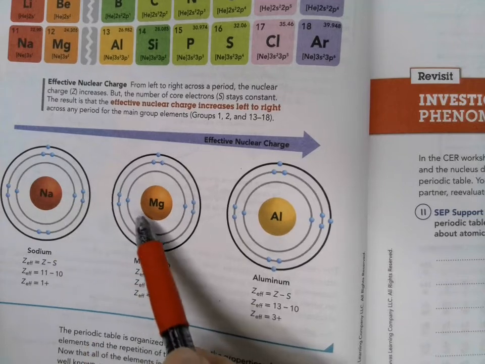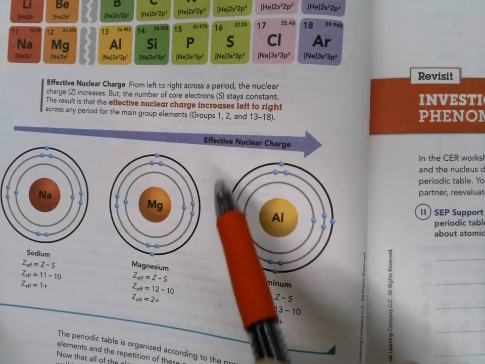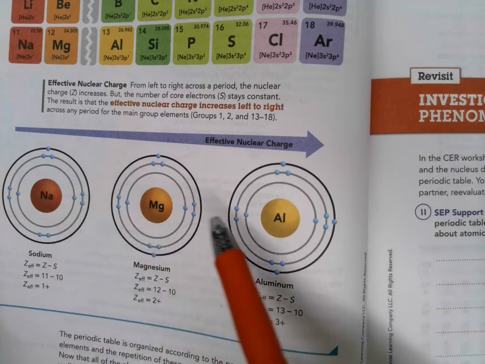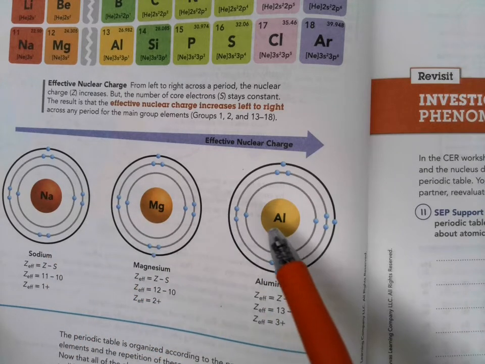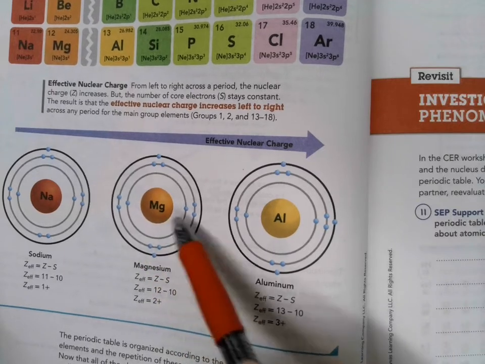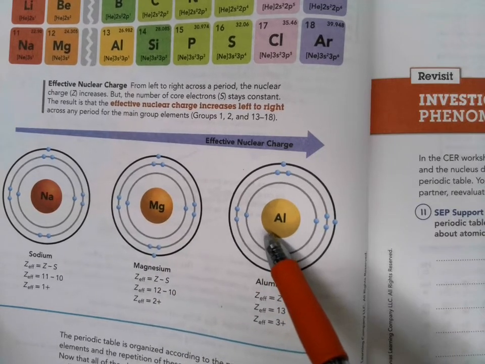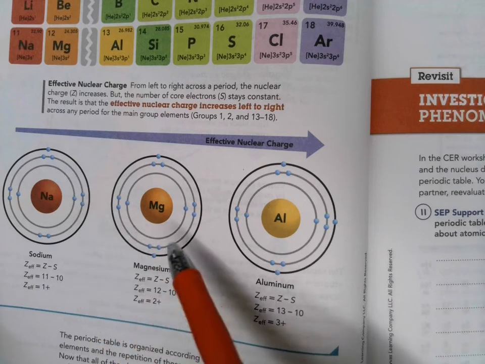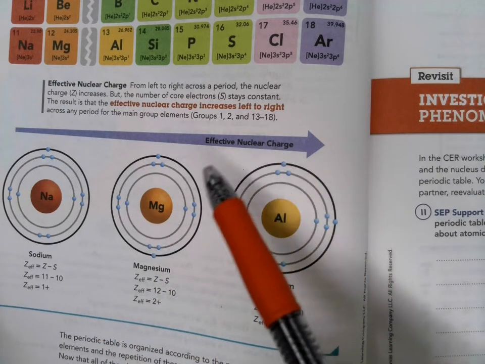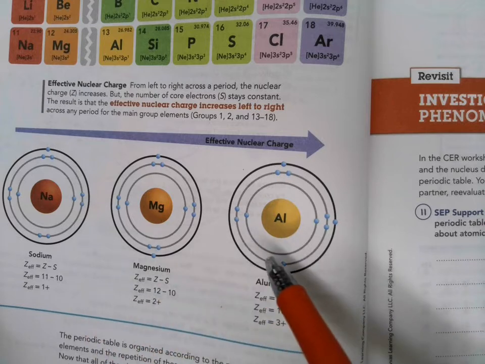So sodium, magnesium, and aluminum all have the same number of core electrons, but the size of the nucleus increases from magnesium to aluminum because this has 12 protons, this one has 13 protons. It has a bigger charge, and they're all overcoming the same number of core electrons, so the feeling that the electrons on the outside feel is greater as you work your way across.